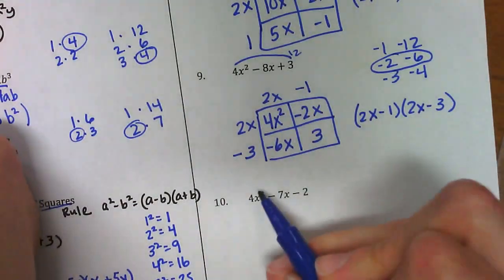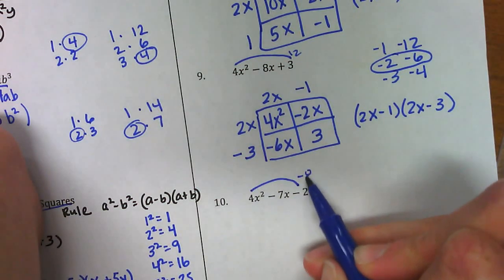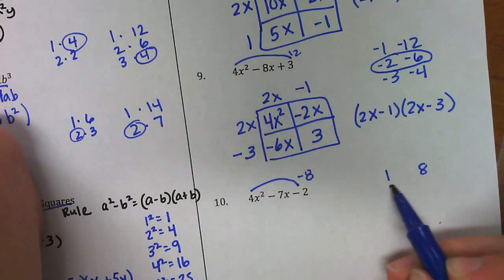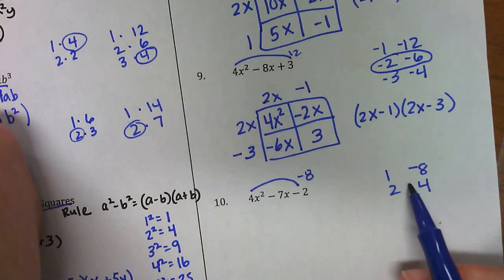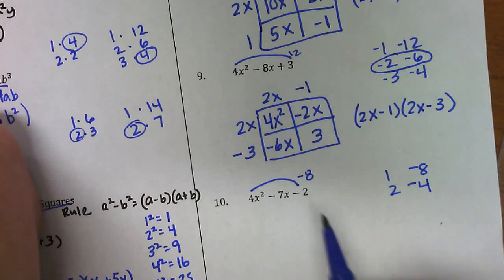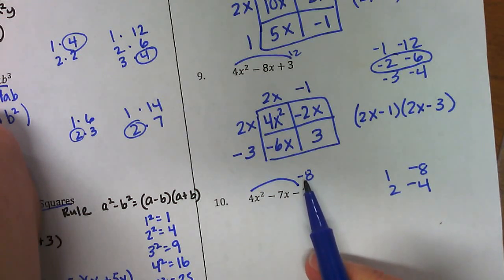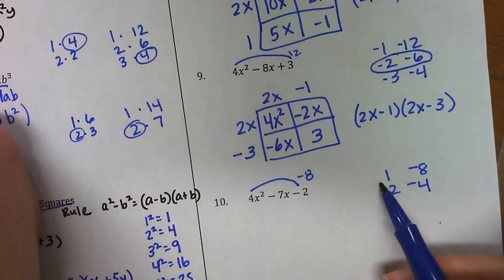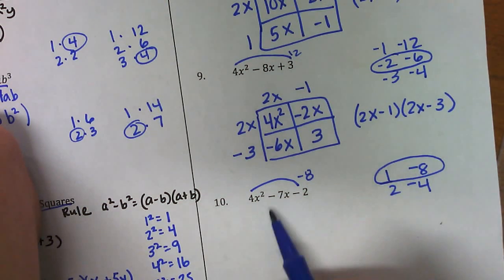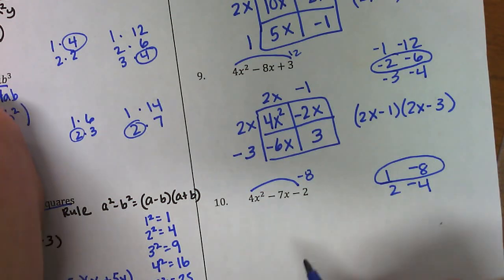And then our last one, when we multiply, we get negative 8. So 1 and 8, 2 and 4. This tells me the bigger side is negative. If they multiply to make a negative number, it's got to be a positive and a negative. So I'm going to pick this pair because together they make negative 7.